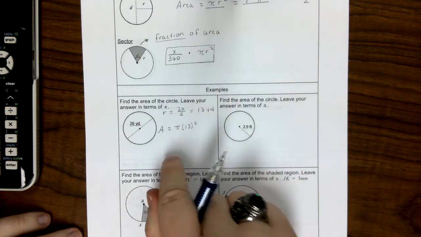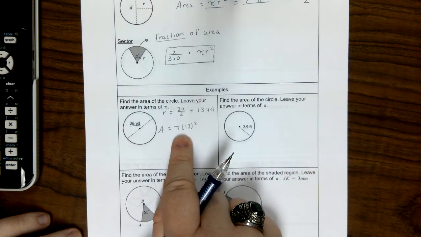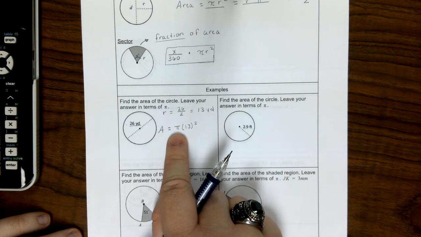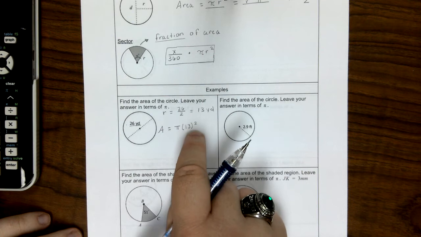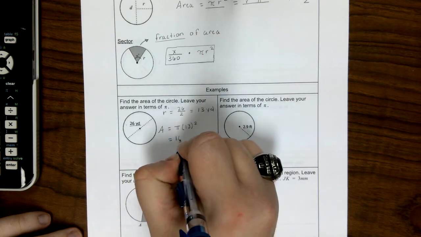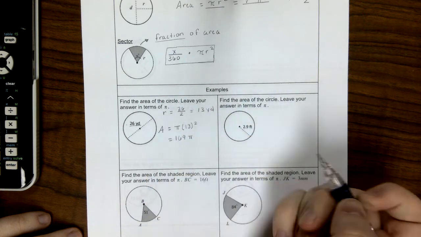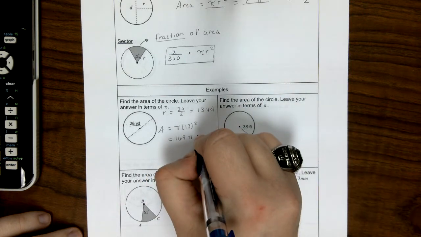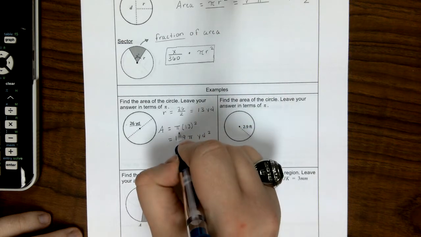Now see, I already told myself I want pi at the end, and look what I've done. I put pi in the front. If you do that, that's fine, but no, I want the number first. So 13 squared is going to be 169, and then I'm just going to put pi at the end. This is an area problem, so this would be yards squared. So this would be my answer.